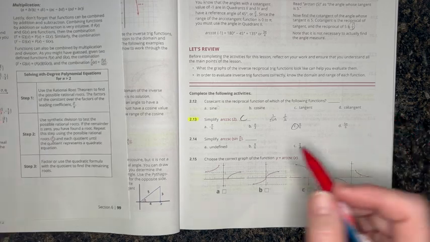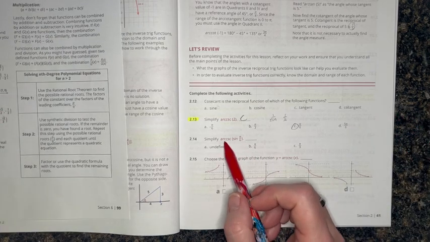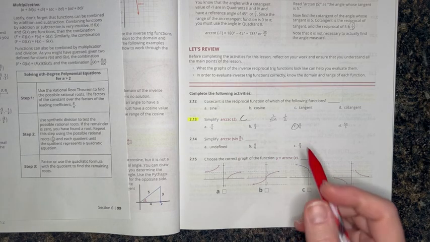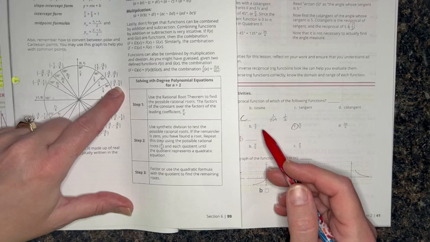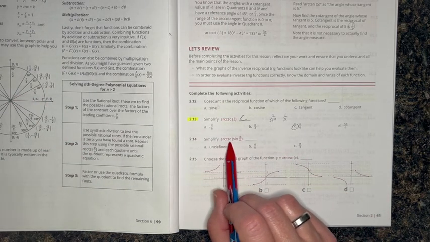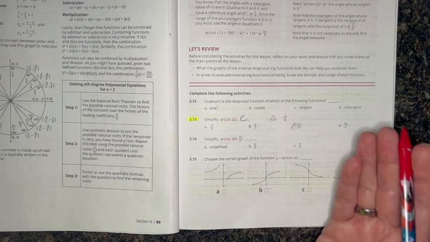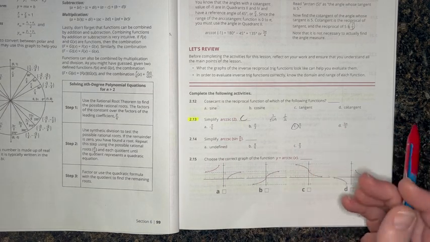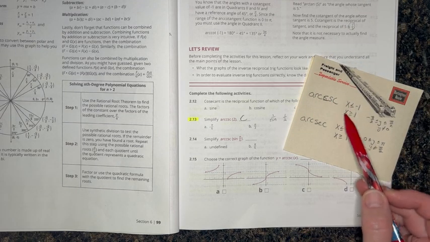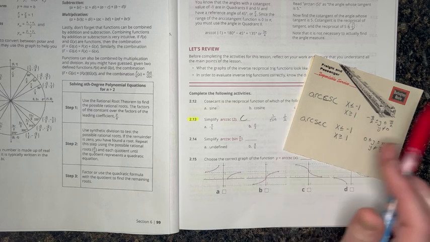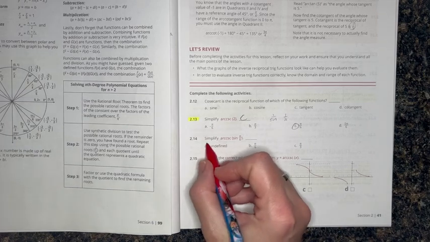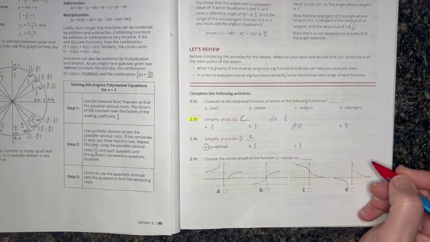Okay? For the next one, it says simplify the arc cosecant of the sine of pi over 6. So the sine of pi over 6, again, is 1/2, right? But the angle whose cosecant is 1/2 is actually undefined, because remember, for our cosecant, we can't fall in between the ones. We cannot be in between the ones. So that actually becomes undefined. When it's 1/2, it's undefined because it's in between the ones. Okay, so that's letter A.